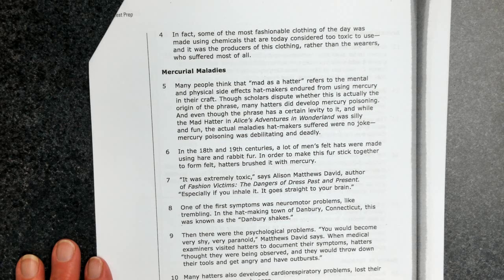Though scholars dispute whether this is actually the origin of the phrase, many hatters did develop mercury poisoning. And even though the phrase has a certain levity to it, and while the Mad Hatter in Alice's Adventures in Wonderland was silly and fun, the actual maladies hat makers suffered were no joke. Mercury poisoning was debilitating and deadly.